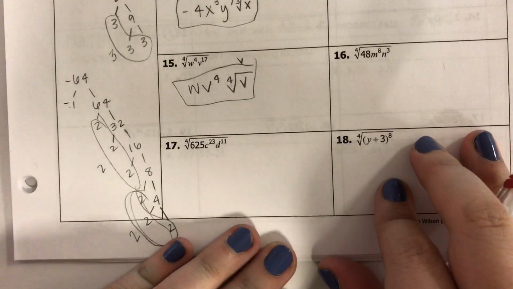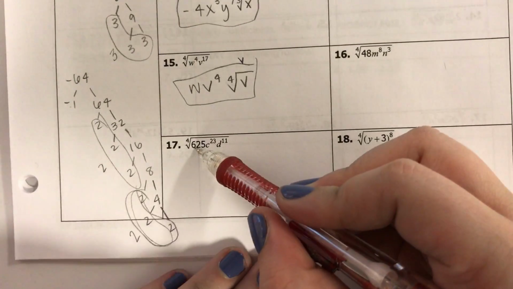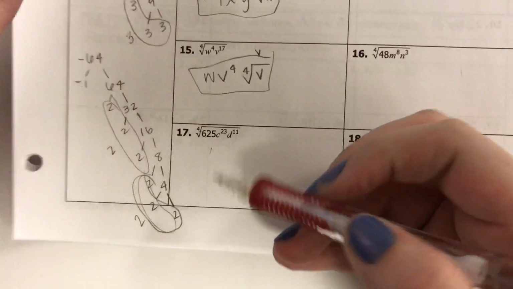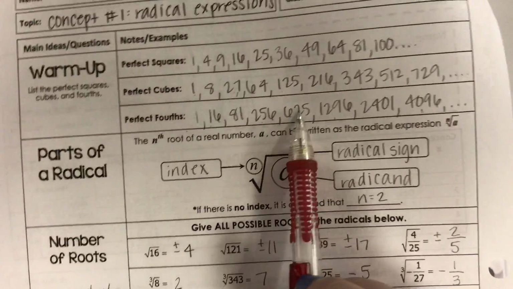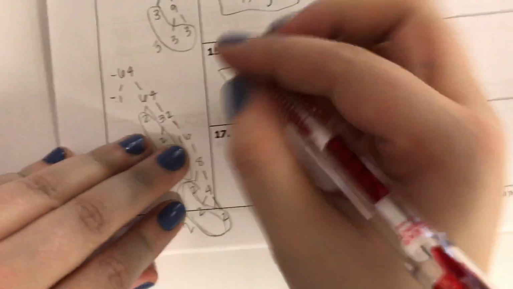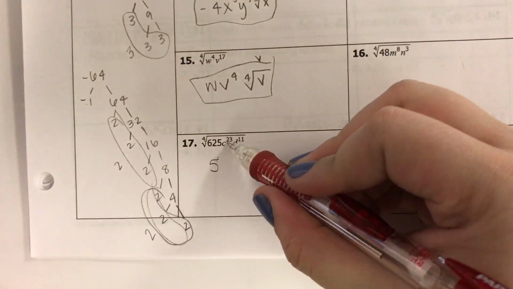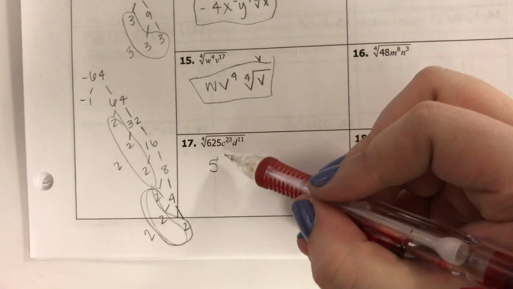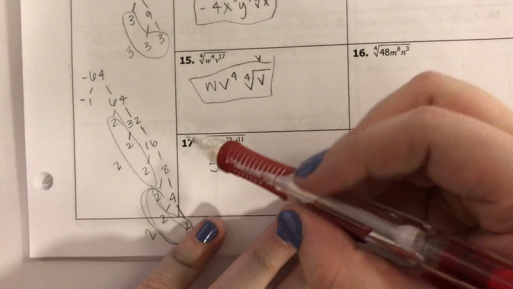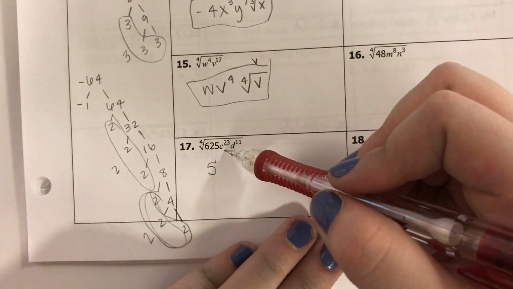All right, number 17. 625. Instead of factoring this puppy, we're going to go back to our list of perfect fourths. That is 5 to the 4th power. So I know I'm going to get 5. 23 divided by 4, I cannot do that. So I'm going to round down to the nearest multiple of 4, which is 20.